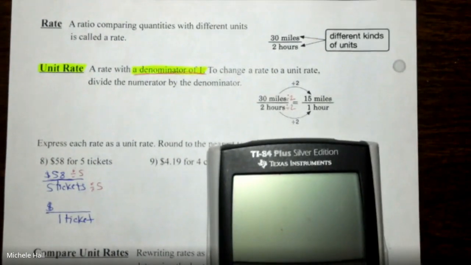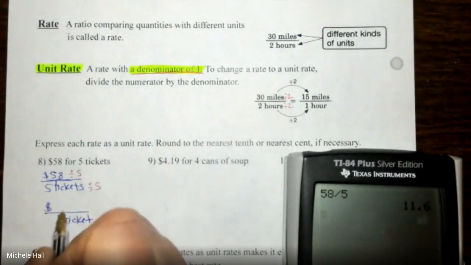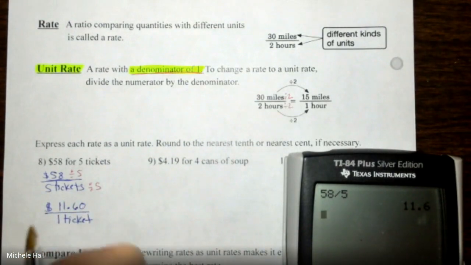$58 divided by 5. 58 divided by 5 is 11.6. Does that look like money? You would say 11.60. So that's going to be $11.60 per 1 ticket.